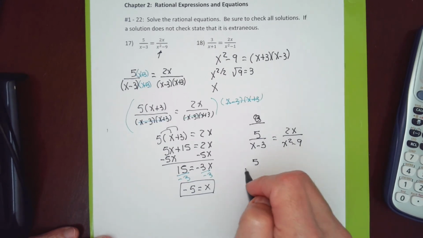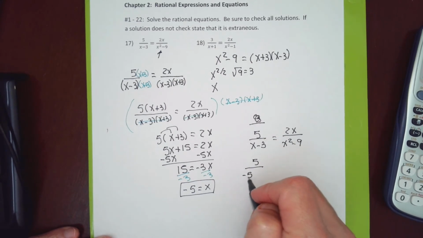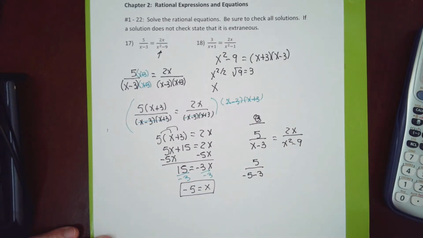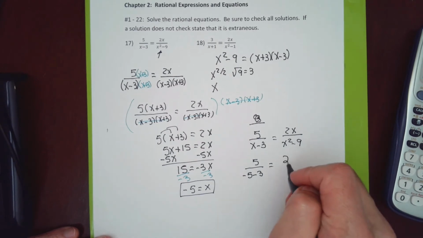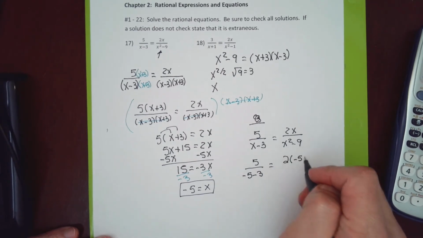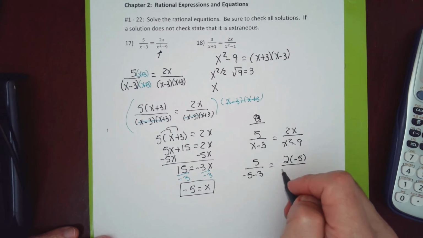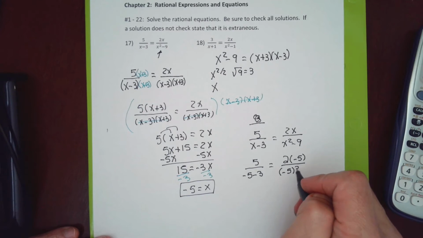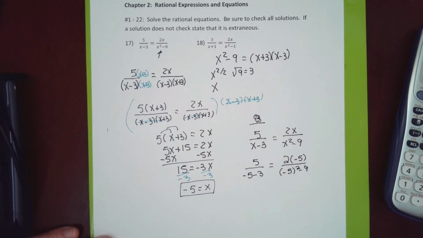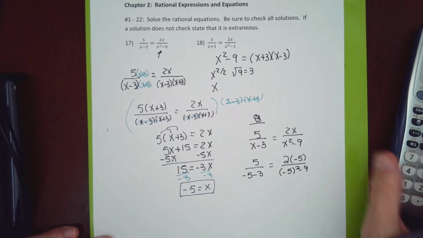So I'm going to go 5 over negative 5 plus 3 minus 3. On the left-hand side, the negative 5 doesn't need to be in parentheses because that x doesn't have a coefficient or an exponent. But on the right-hand side, both of my x's, when I change them to negative 5, will go in parentheses. So on the right-hand side, in the numerator, I get 2 times negative 5. In the denominator, I get negative 5 in parentheses squared minus 9.